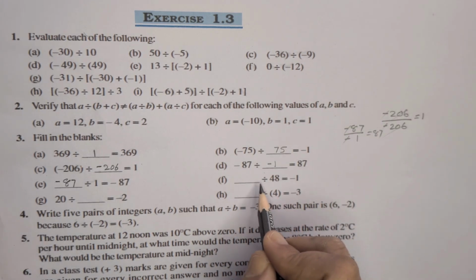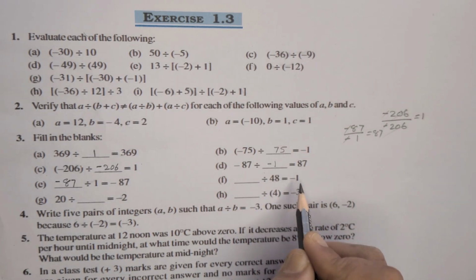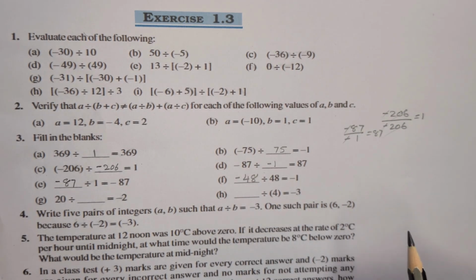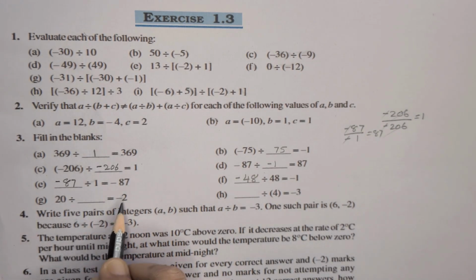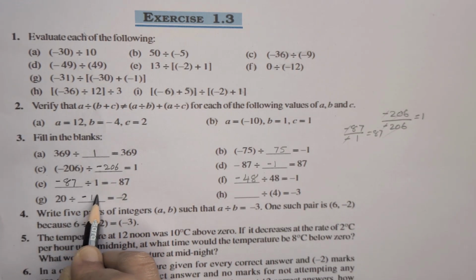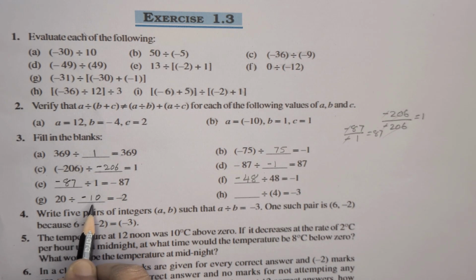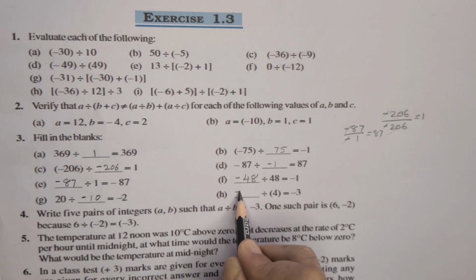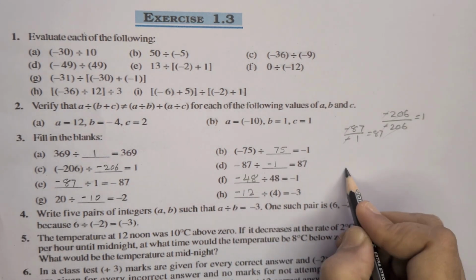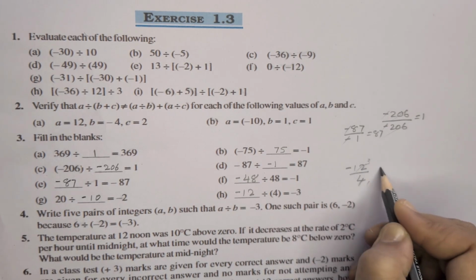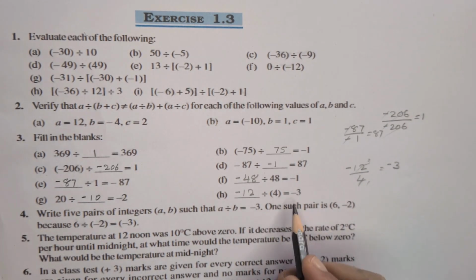Dash divided by 48 is equal to minus 1. So the number will be minus 48. Minus 48 by 48 is equal to minus 1. Here 20 divided by dash. 20 divided by minus 10. 20 by 10, 2 and that minus sign. Here 4 and 3 is there. So minus 12 divided by 4. 3 and the minus sign. So minus 12.